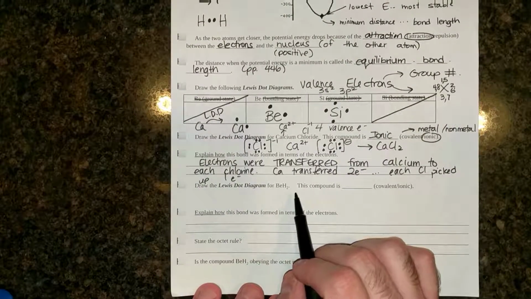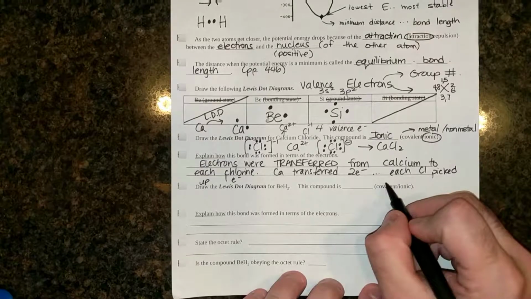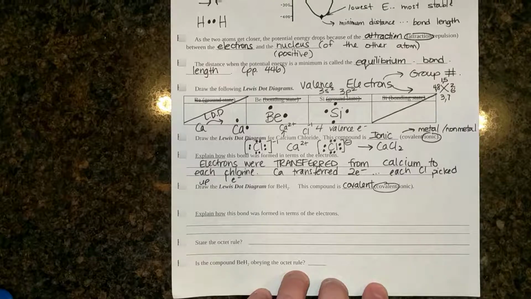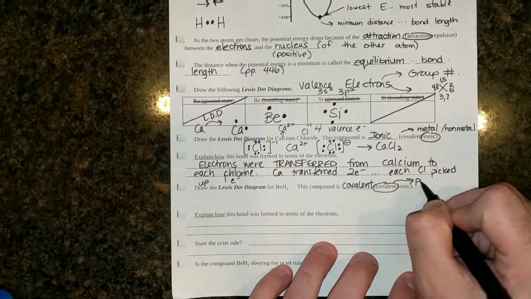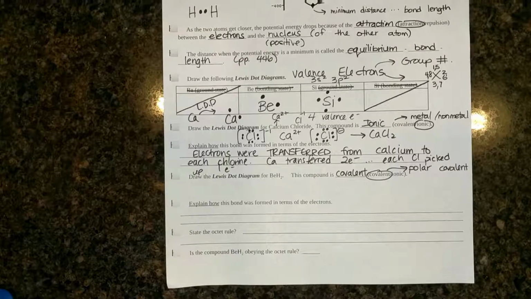Okay? Now we're going to draw the Lewis dot diagram for beryllium hydride, or BeH2. Now, BeH2 is going to be a covalent compound. It looks like it'll be ionic, and in a later video, I'll tell you that it's a very polar covalent bond. They are sharing, but very loosely, like the electrons are mostly on the hydrogens and not so much on the beryllium.